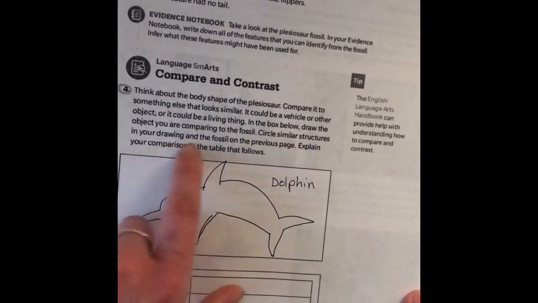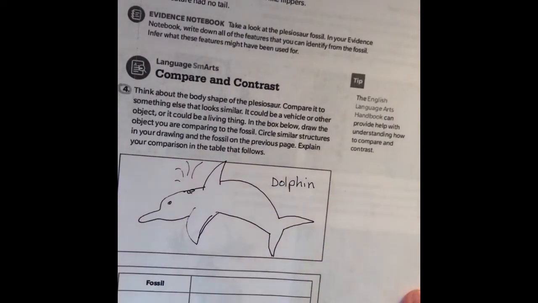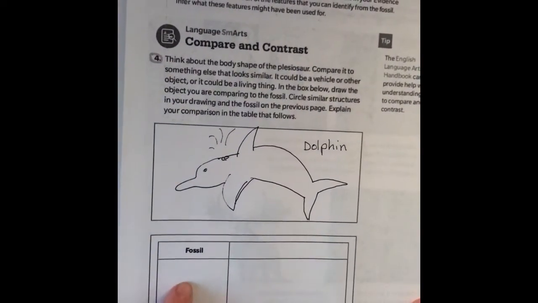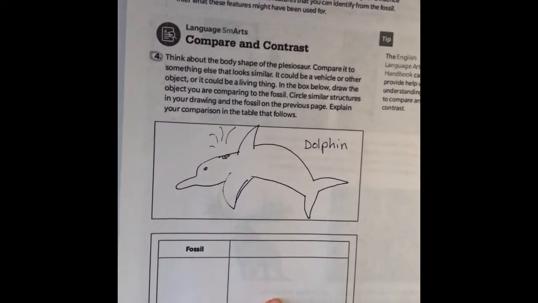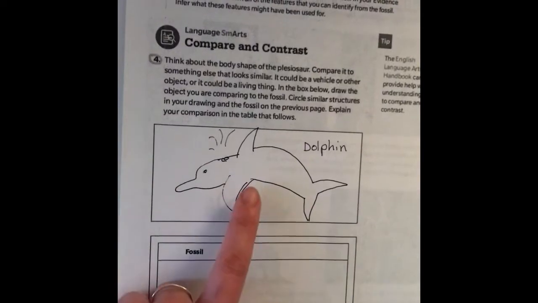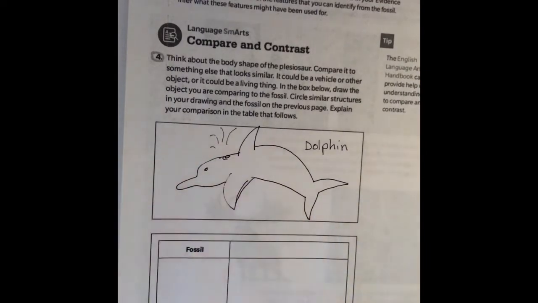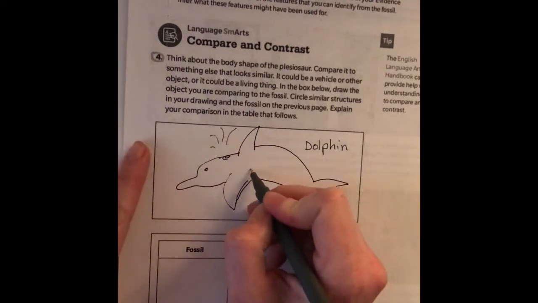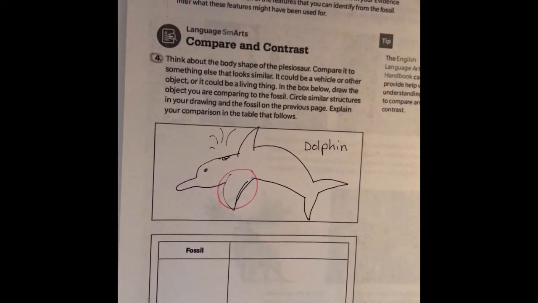Circle similar structures in your drawing and the fossil on the previous page. Explain your comparison in the table that follows. So what I'm going to write are some features of the fossil and some features of the dolphin. I'm not going to circle anything on this page. I'm just going to circle what is similar looking here. And let me get a different colored marker. So the first thing I'm going to circle that's similar is the flippers. And that might be the only thing that's similar.